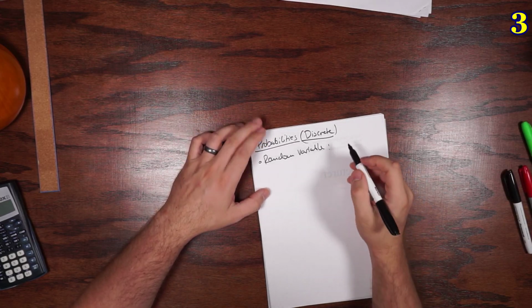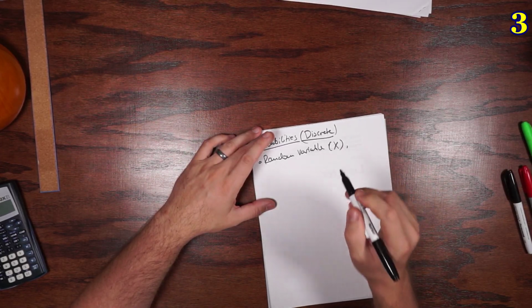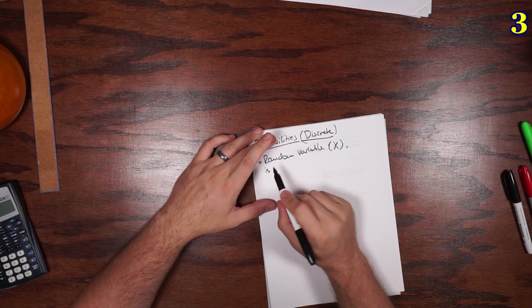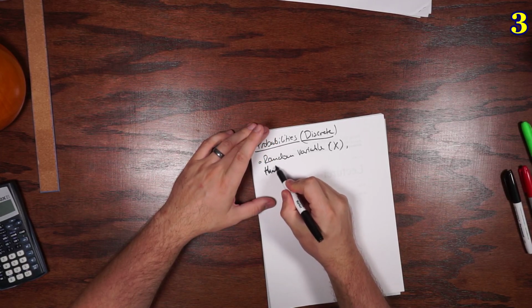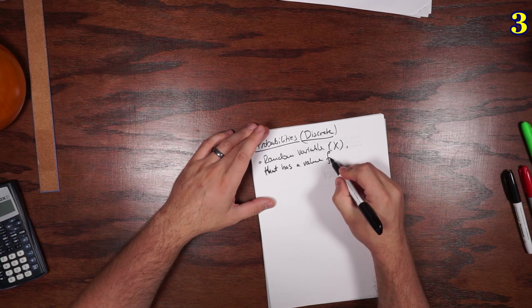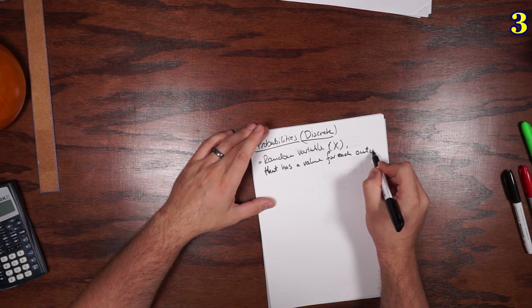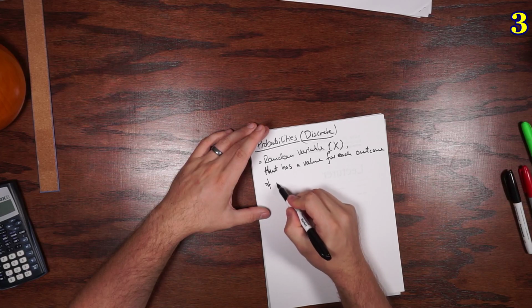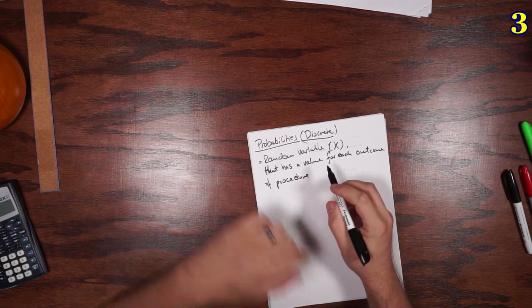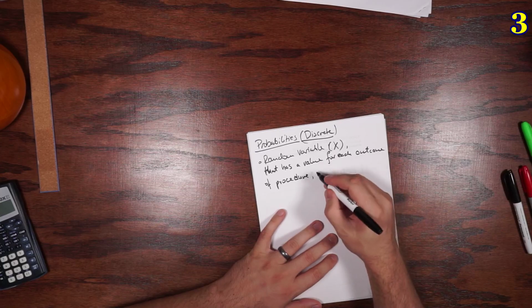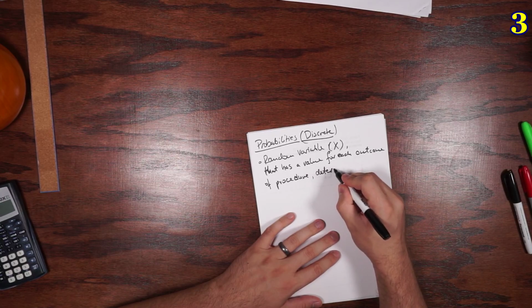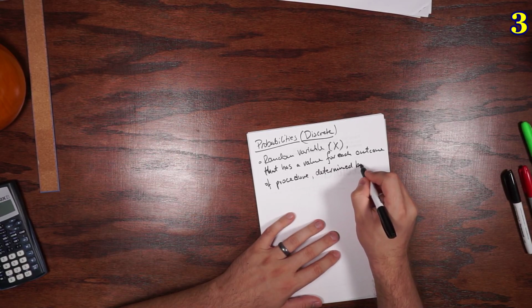A random variable, some x, is a variable that has a value for each outcome of a procedure, determined by chance.